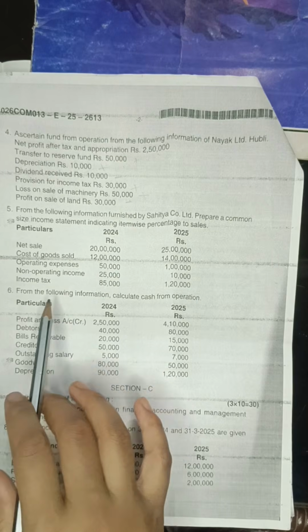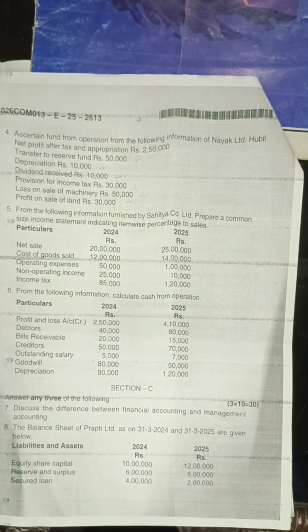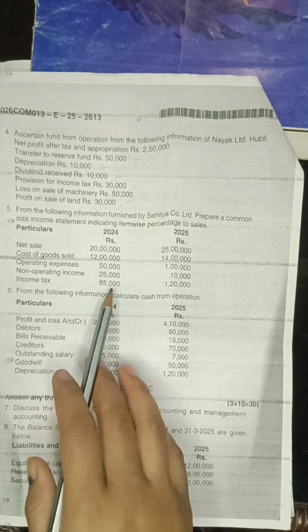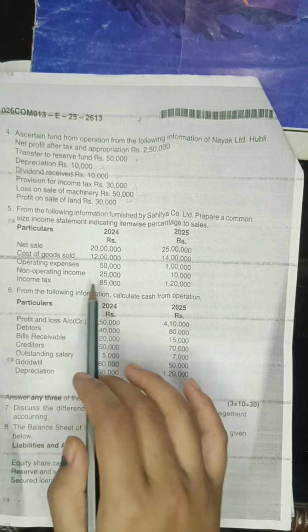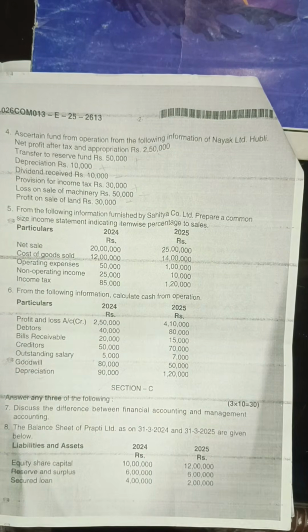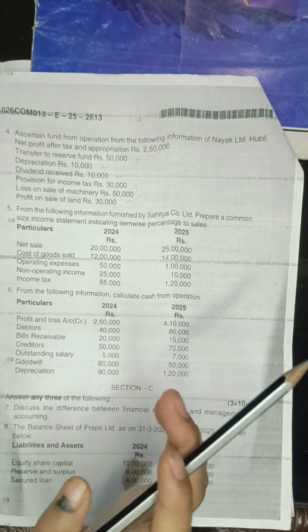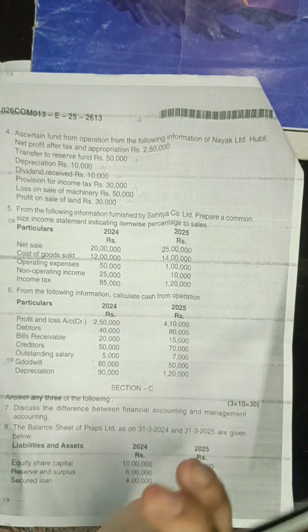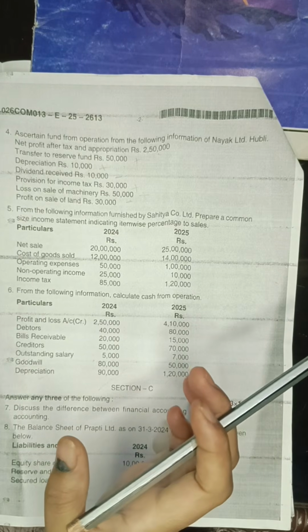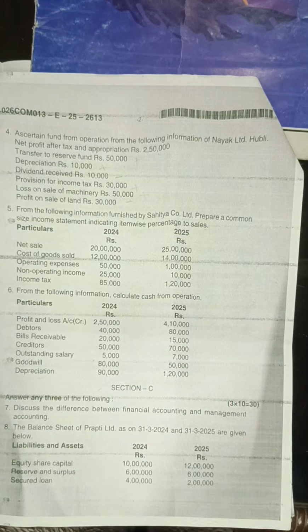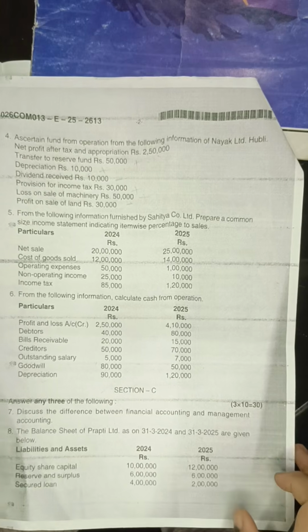Non operating income is nothing but other income. So first we'll take net sales, after that other income. Then we will get total revenue, after that expenses. Under expenses, cost of goods sold and operating expenses will give total expenses. Revenue minus expenses will give profit before tax. After that we deduct income tax and get profit after tax. This is the format we need to follow here.